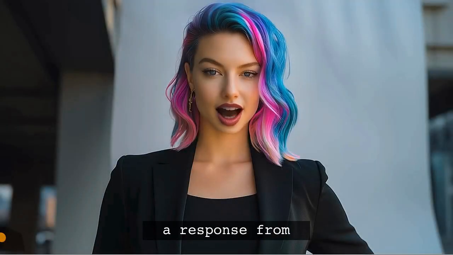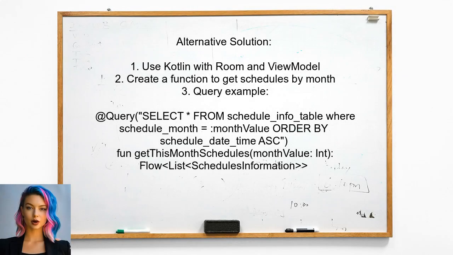Now, let's see a response from a different user. An alternative approach provided by a user involves using a query in Kotlin with room and view model. They suggest creating a function that retrieves schedules for a specific month. This function uses a query to select all entries from the schedule info table, filtering by the month value, and ordering the results by date and time.